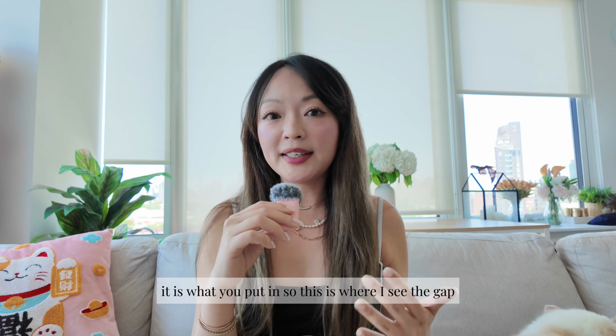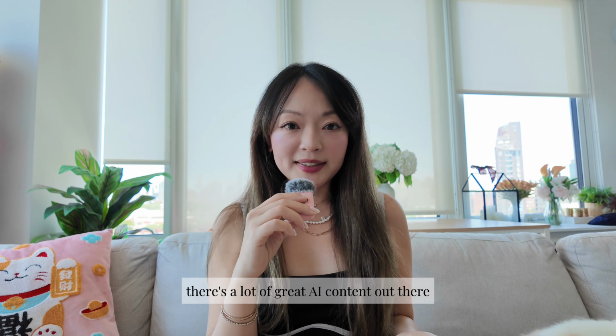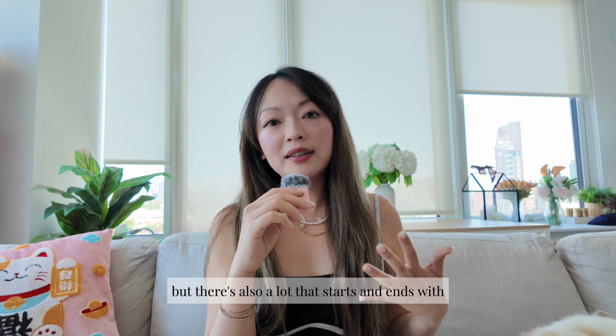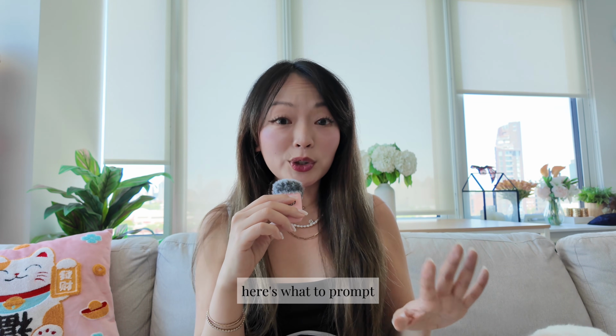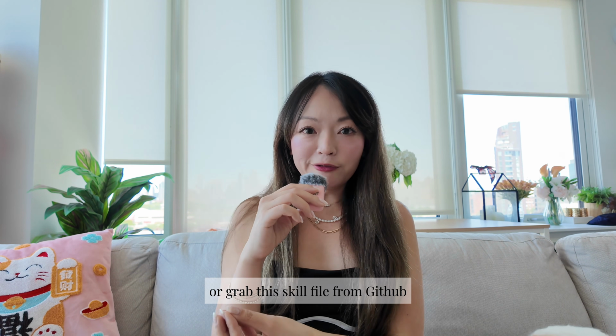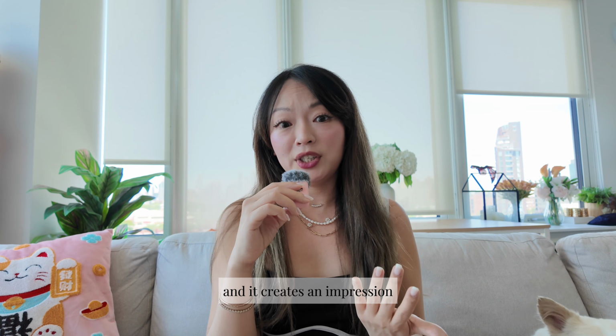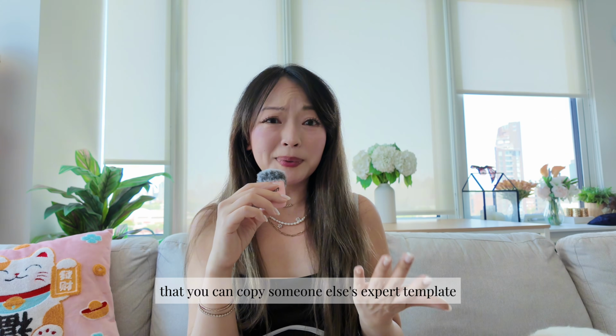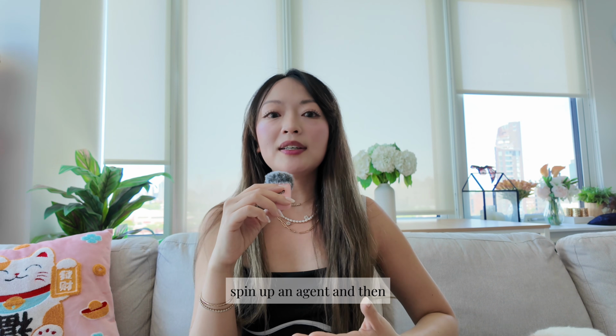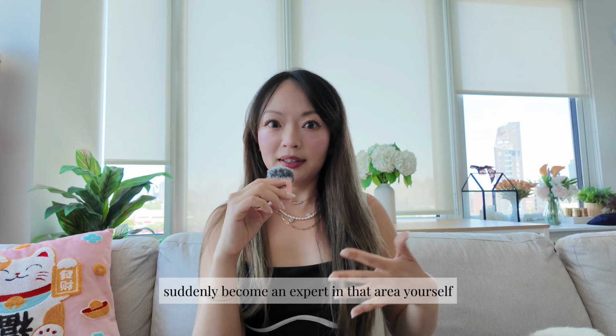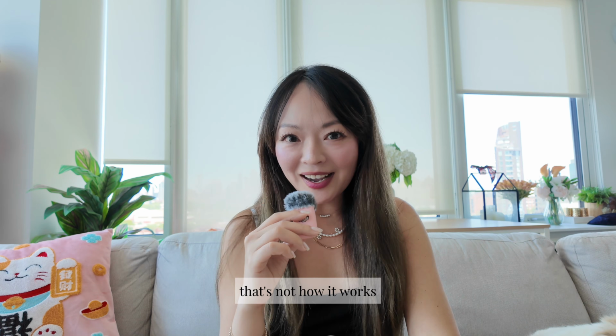So this is where I see the gap. There's a lot of great AI content out there, but there's also a lot that starts and ends with, here's what to prompt, or grab this skill file from GitHub and then copy paste into Claude. And it creates an impression that you can copy someone else's expert template, spin up an agent, and then suddenly become an expert in that area yourself. That's not how it works.